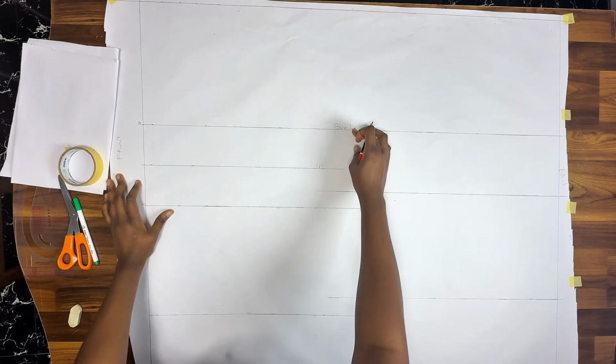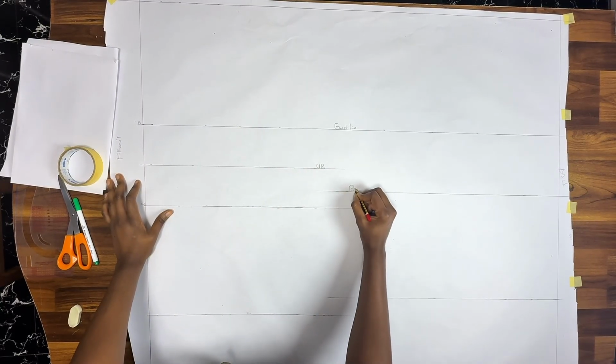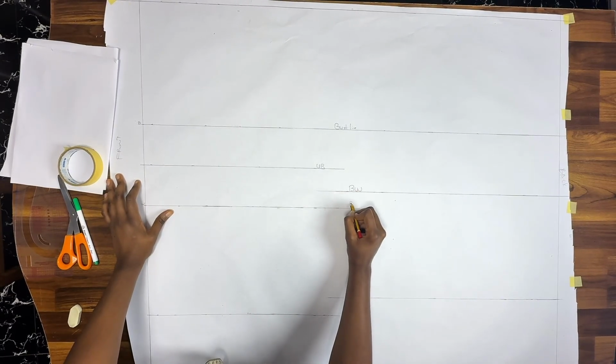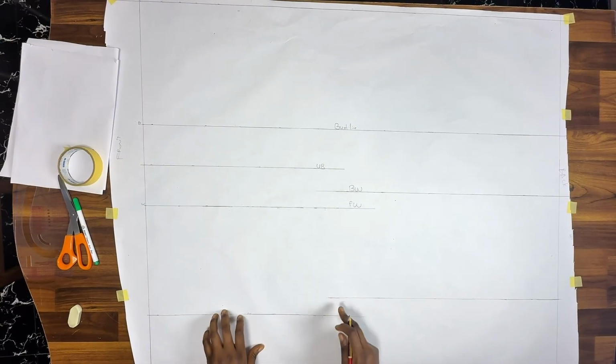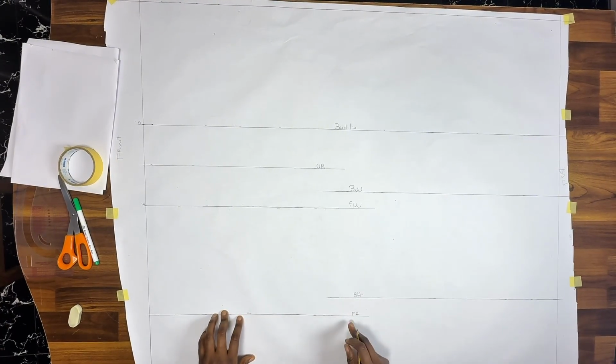So this is my bust line, like I said earlier. My under bust. This is my waistline. I'll just write BW. That's the waistline for the back. And FW, that's the front waist for the front, and then my hip line for my front or the back. I mean, that's a BH and then FH for the front hip.